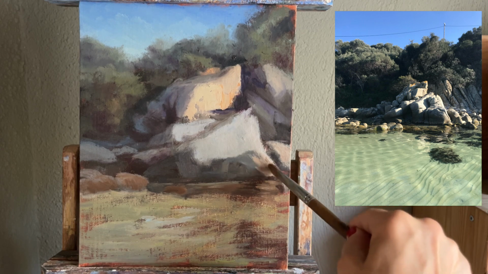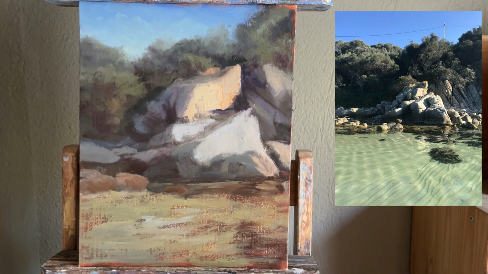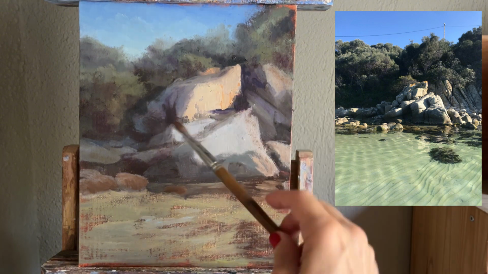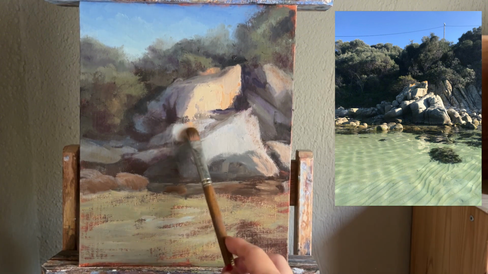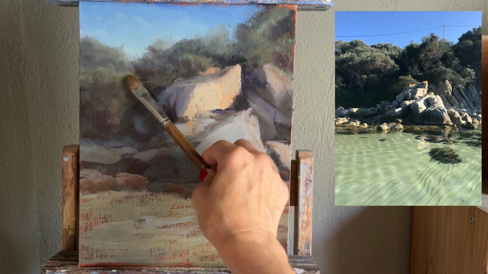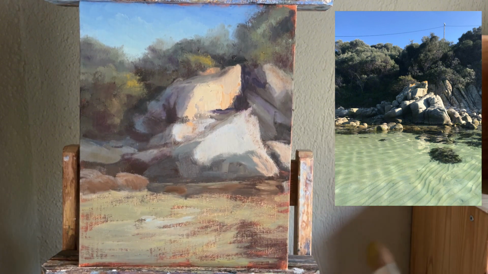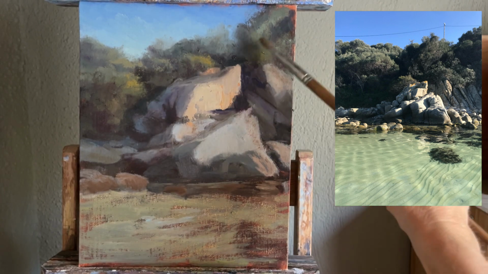So you have to alter the photo reference. It's very rare that you will take a photo reference and it will be perfect for a two-dimensional surface for your painting. So here I'm working with the scene, and one of the first things you can notice is that the background is not exactly the same as in the photo reference.